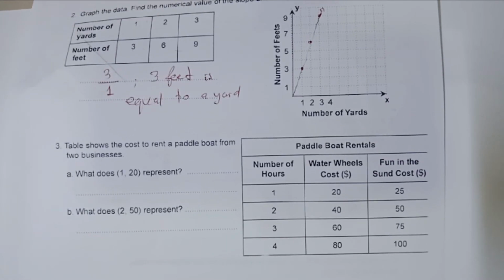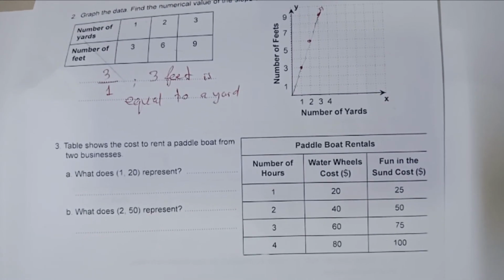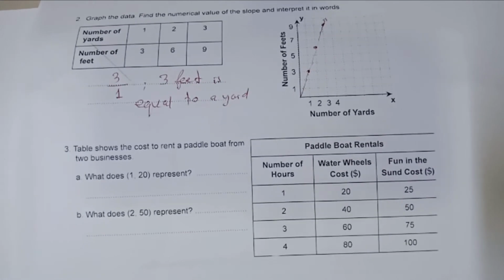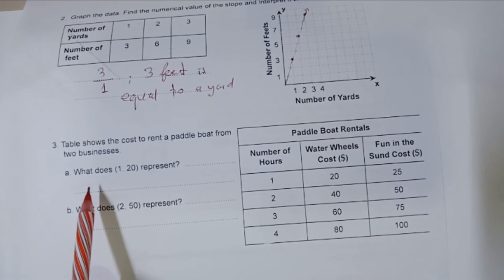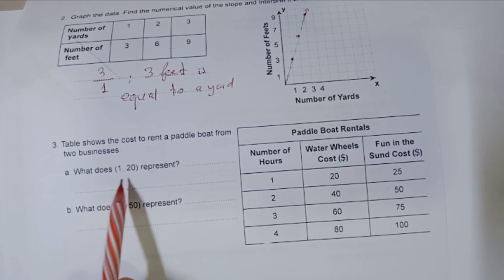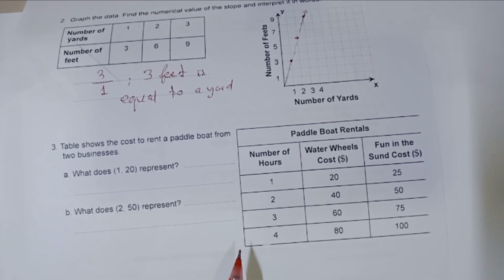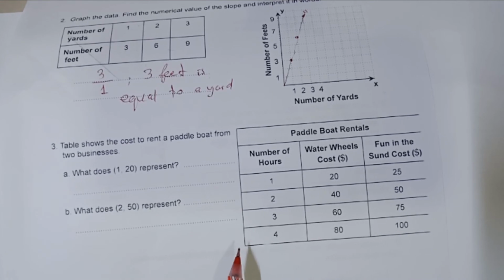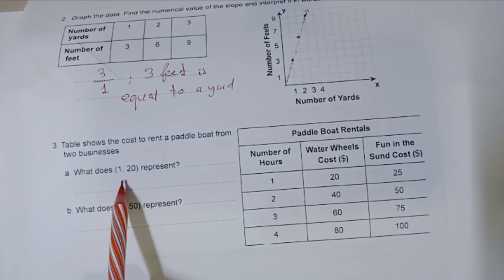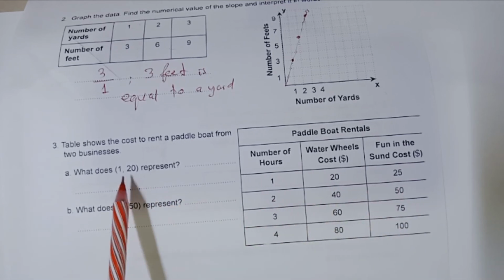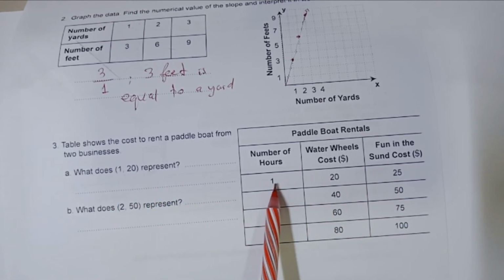Number 3 is the last number for lesson 1-8, slope. It's a table right here, and they're asking for this certain point. What does it represent? So 1 is the number of hours and 20 is the cost. So 1 to 20, look at 1 here, 20.